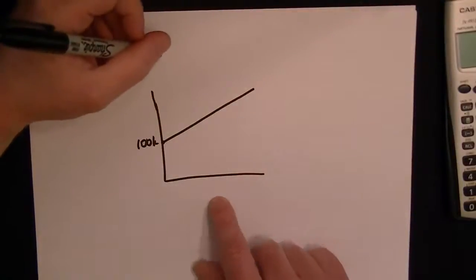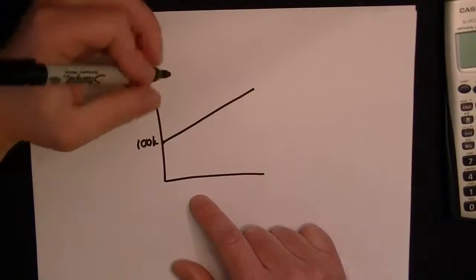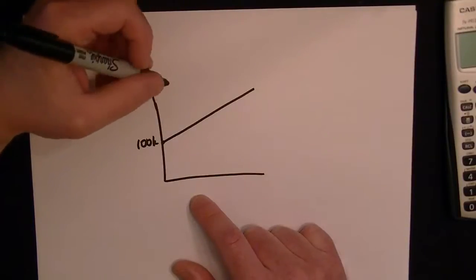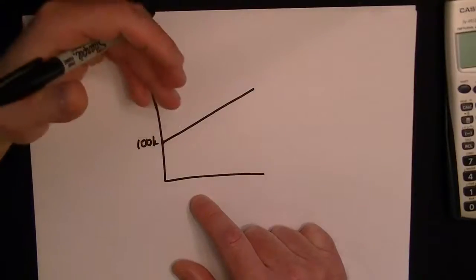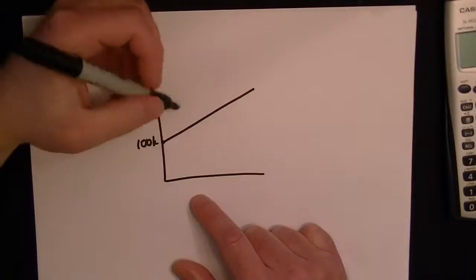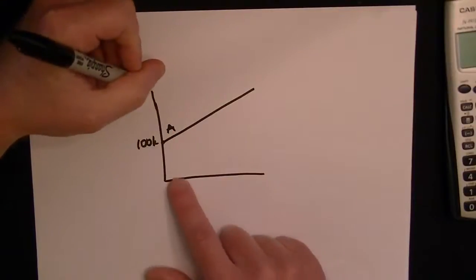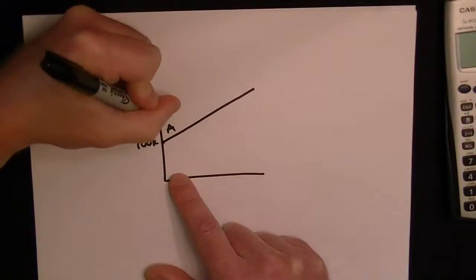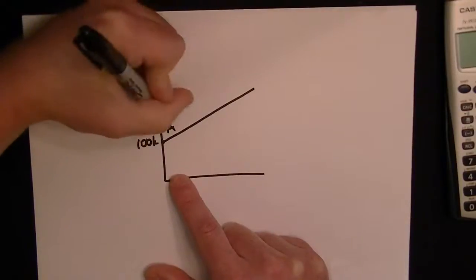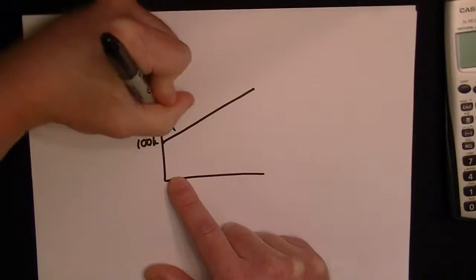Now the trick is, they say, what would house B look like if house B has a low starting price below 100K, but its value increases faster than house A. So this is house A's graph. They're going to give you a couple other graphs to pick from. For instance, they might say, well, let's put the graph for house B like this.